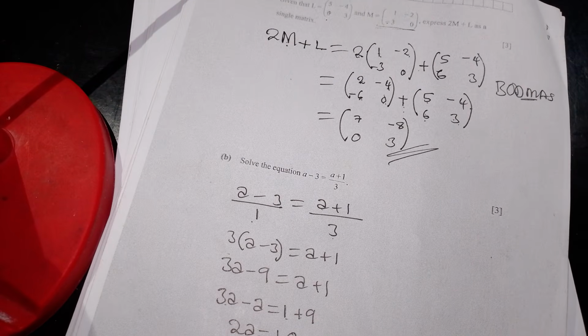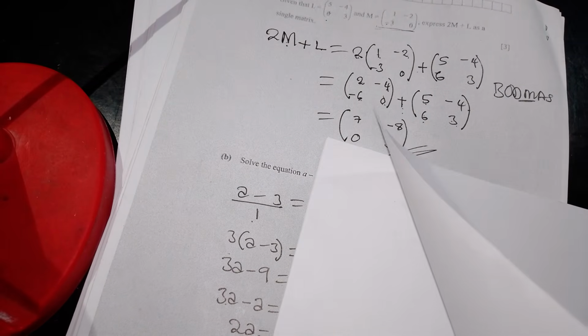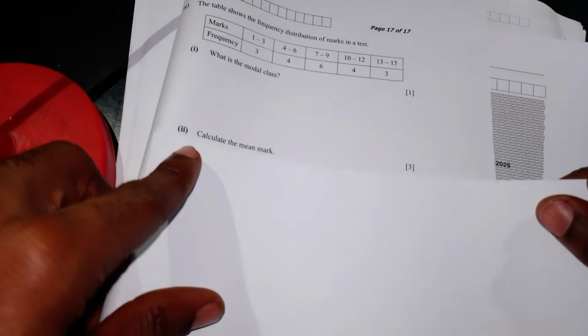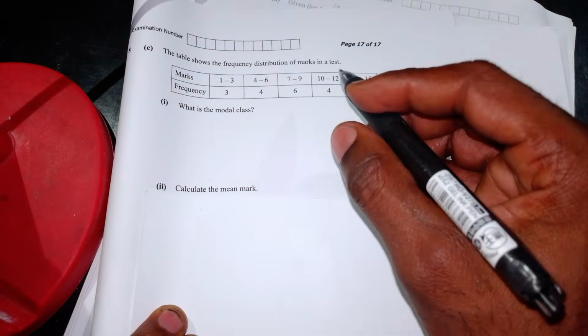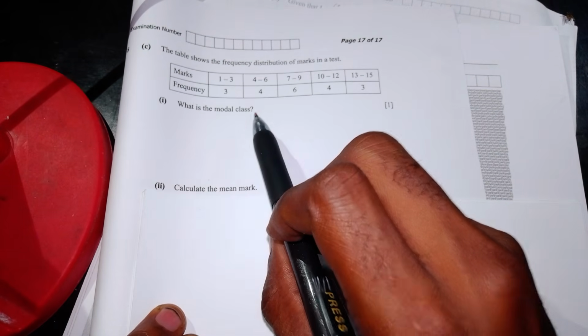And then the last question, which was not printed out here, is this one here. So I'll use a plain paper because I need to use this paper for something else. So the table shows the frequency distribution of marks in a test. What is the modal class?